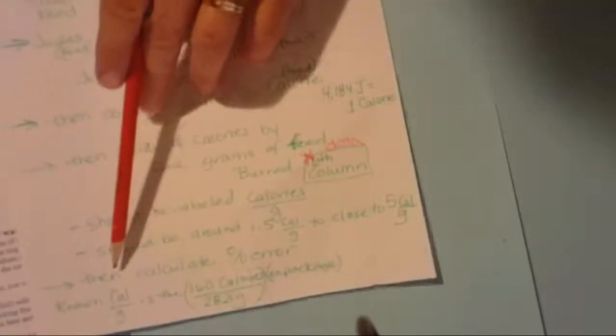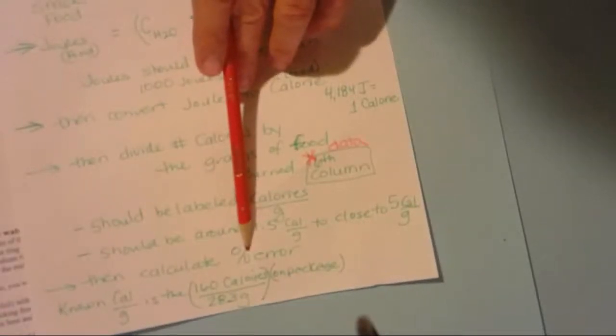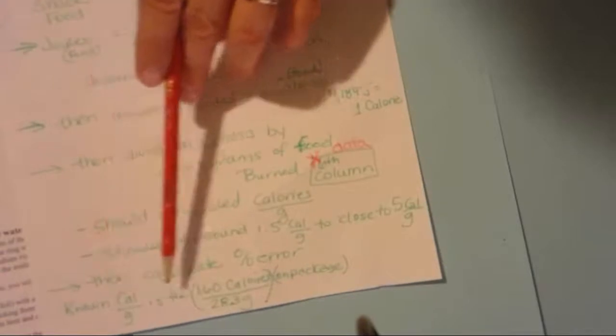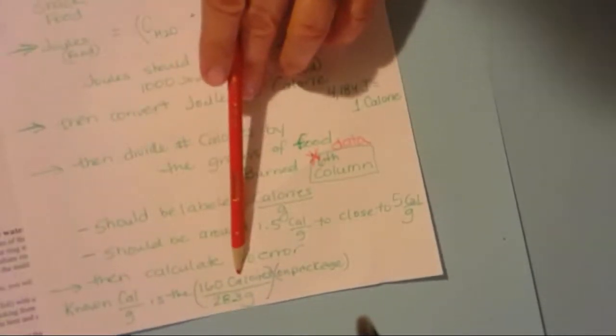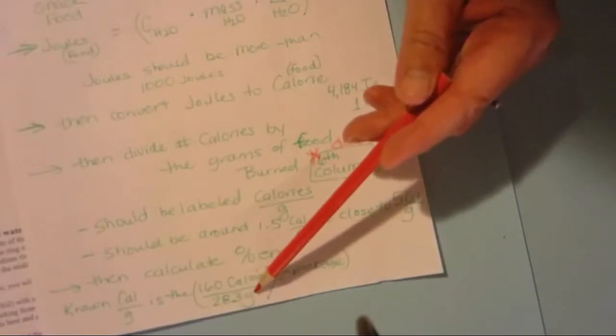Okay? And then you're going to be calculating percent error. I wrote the equation on the paper to get that error, and then you actually have to compare it to the known calories per gram, which on most of the packages was 160 calories, and the mass of the potato chips in the bag was 28.3 grams.